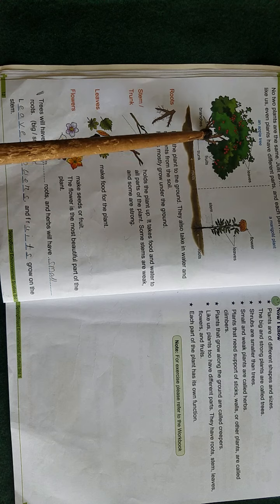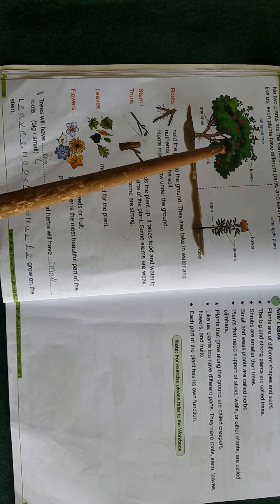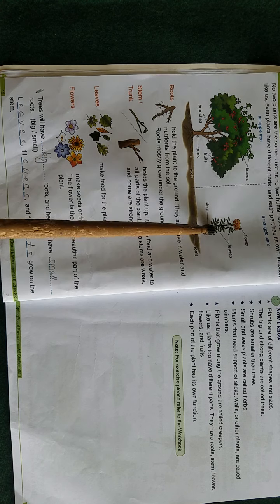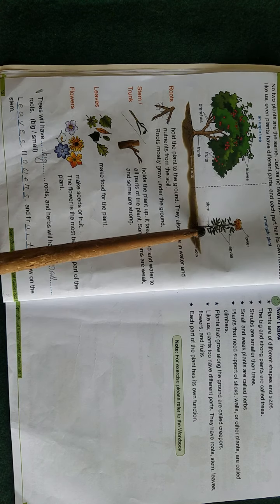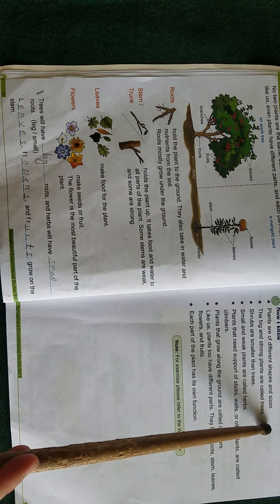All leaves, flowers and fruits grow on the stem only. For a big plant we can say branch, or trunk, and for a small plant we say stem. Understood?